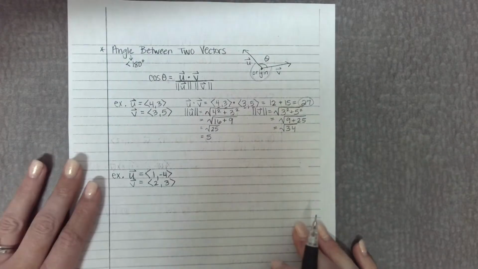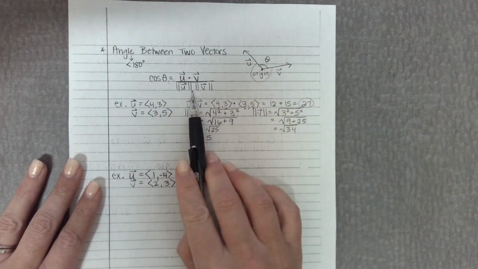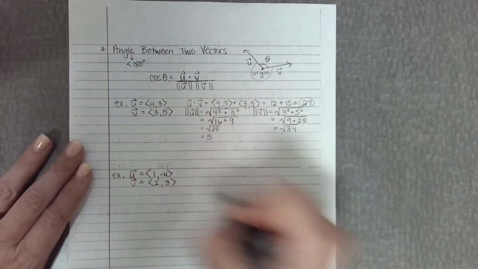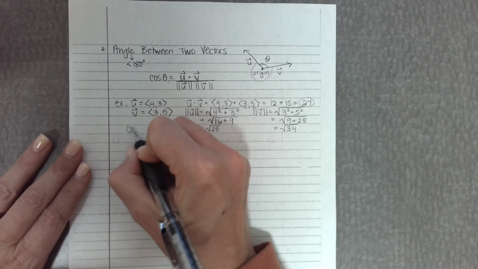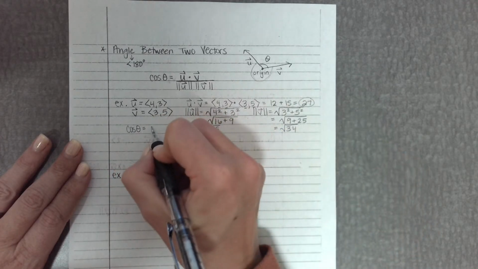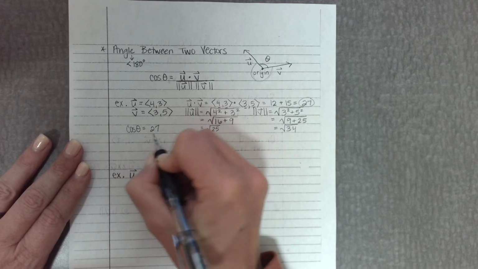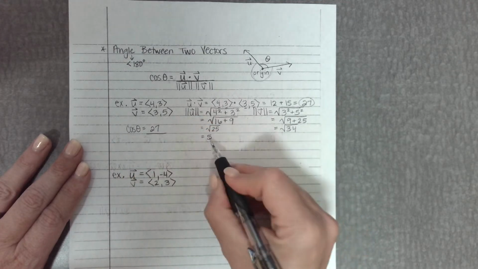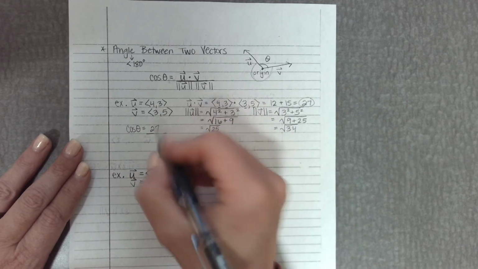Okay, so now we have everything we need, and it's time to plug it into the formula. So I'm going to go back over here for that. So we have the cosine of the angle equals, the numerator was 27 over 5 square root 34.